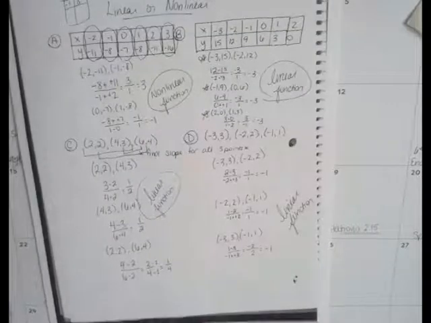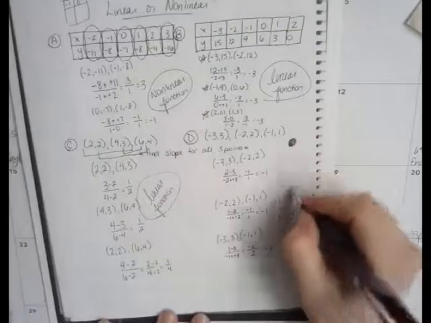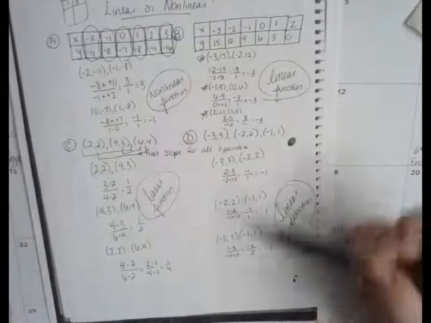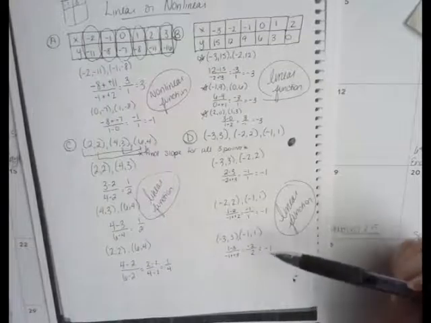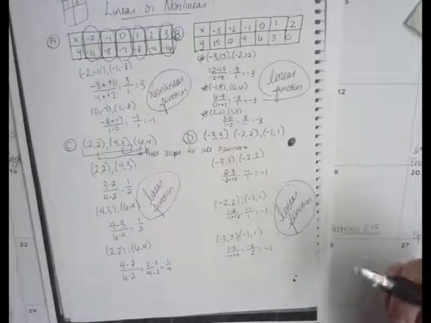Alright, so you should have got that all of your slopes are -1, so this is also a linear function. If these two would have been -1 and this one would have been +1, it would be nonlinear. So all three have to be the exact same.